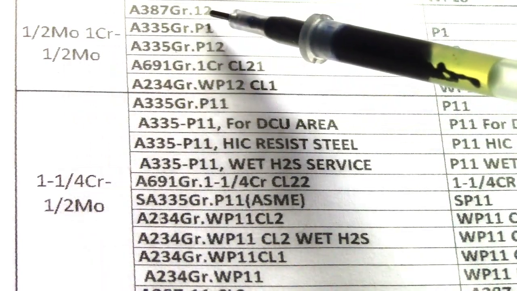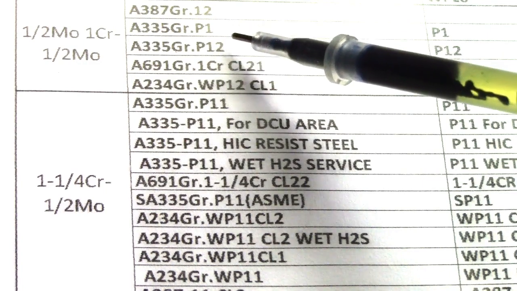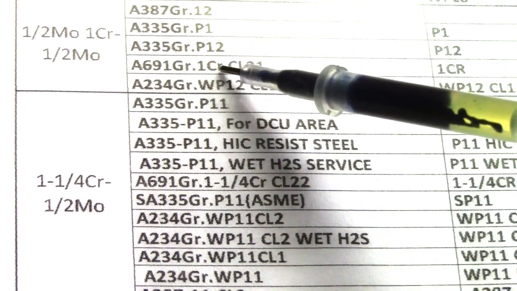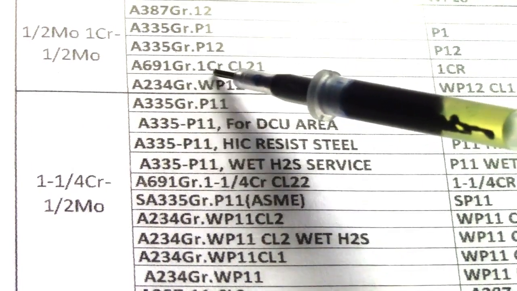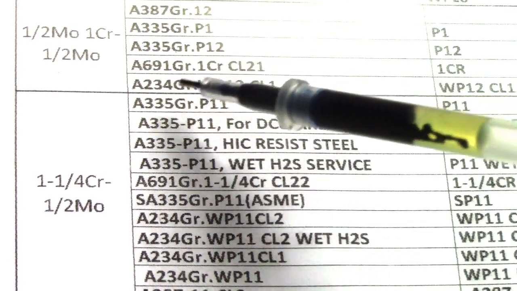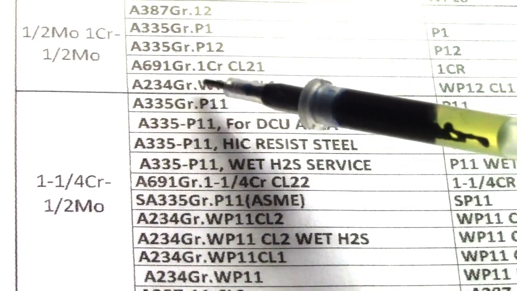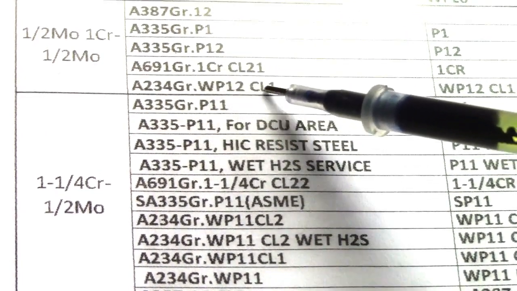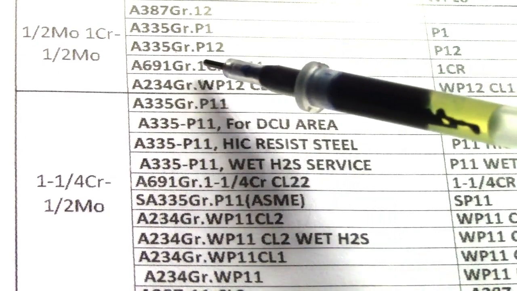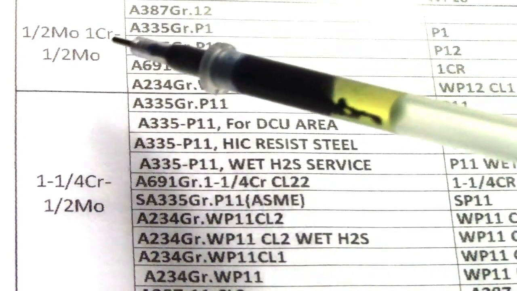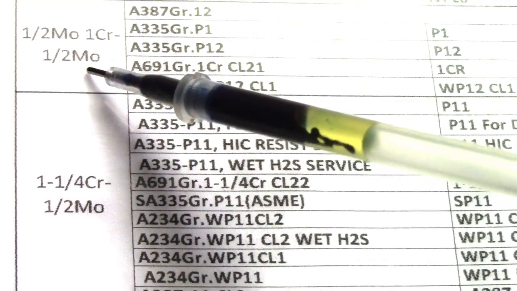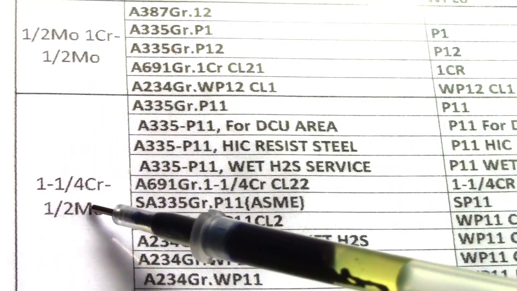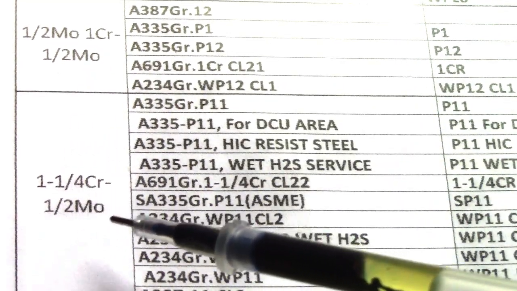So A387 grade 12 P1 P12 1CR, A691 1CR, and CL21, and A234 grade WP12 CL1. Okay, so this is our specification for these materials. Next materials is alloy steel, 1 and 1/4 chrome, and 1/2 MO.